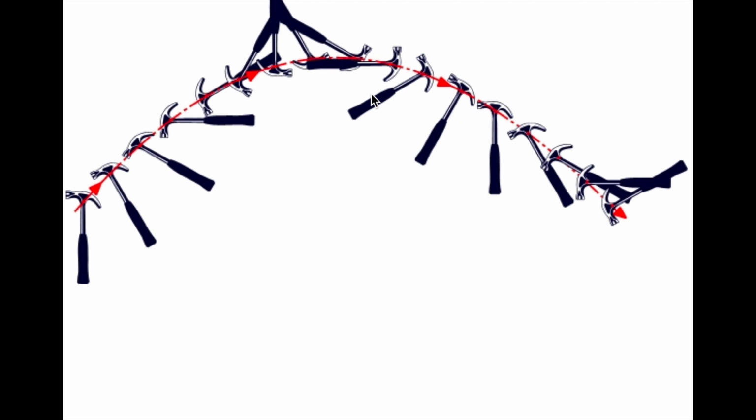So when you see high divers and gymnasts doing all sorts of stuff, if you follow their center of gravity, it only follows a parabolic curve. The rest of the body is doing other things around that center of gravity, but their overall motion is actually quite predictable.